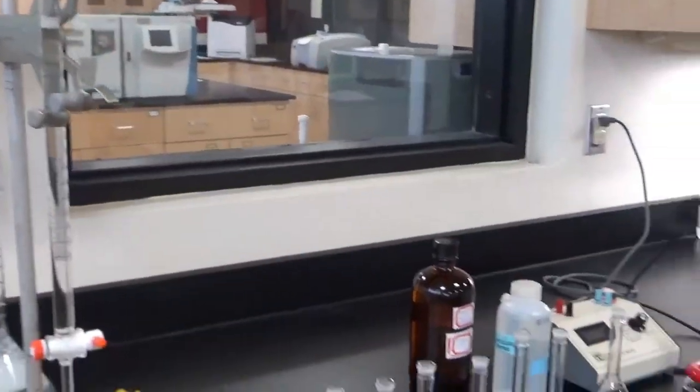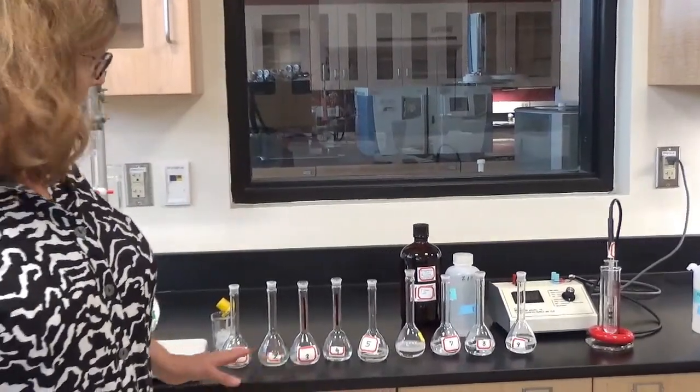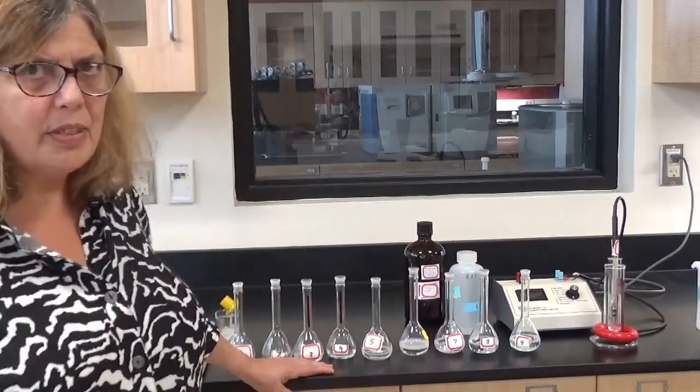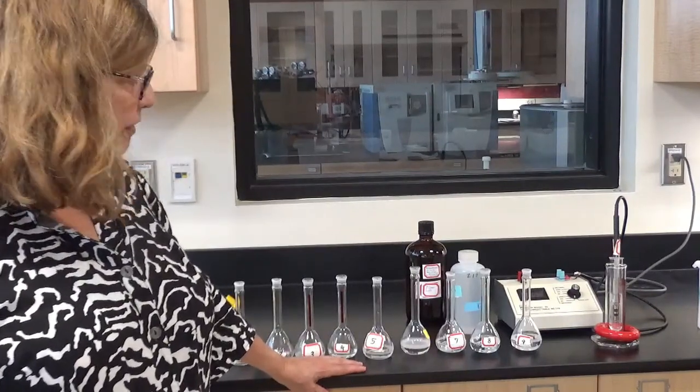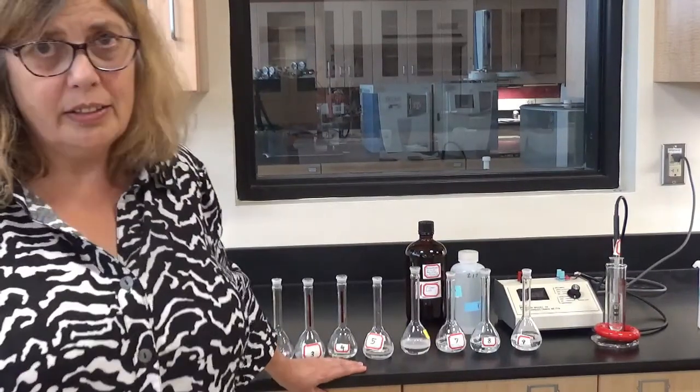All right, so now I've got all my flasks with the right amount of the CTAB solution in it, and I'm going to pipette 5 milliliters of phenanthridine into each one. So I'm going to go find a 5 milliliter pipette.